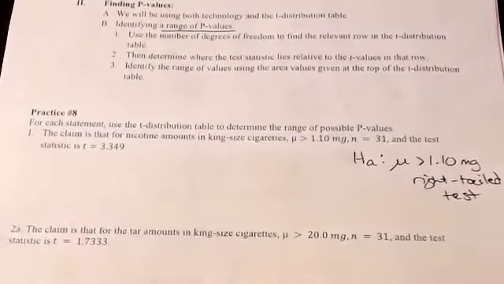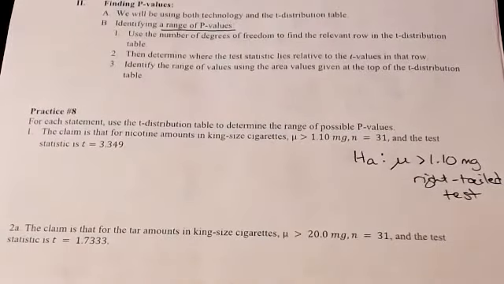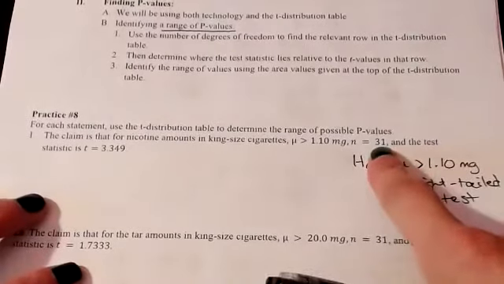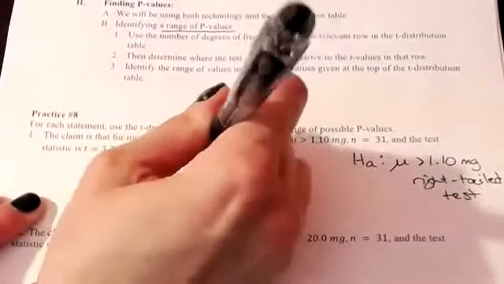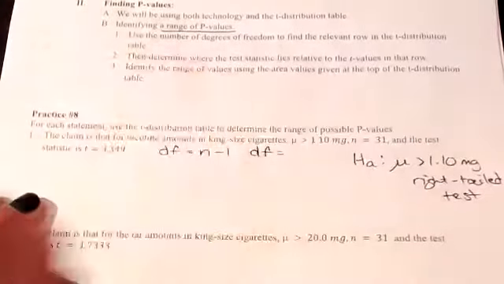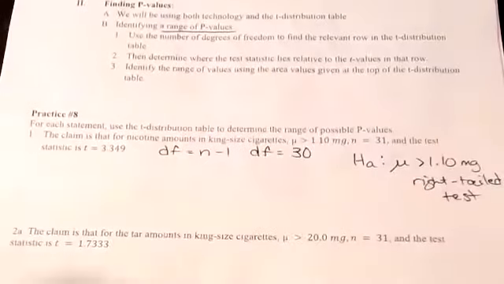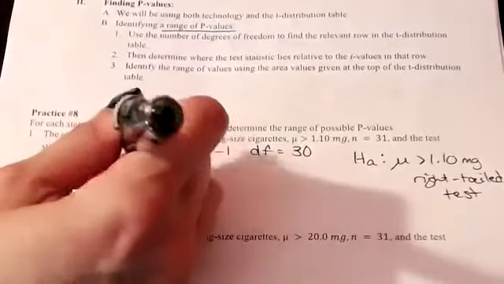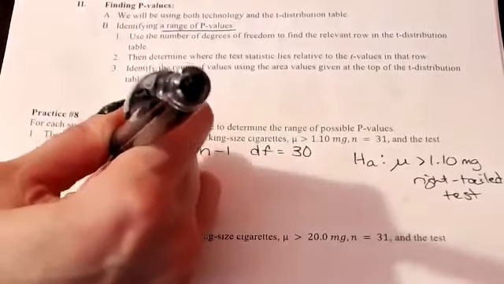I like breaking this kind of stuff down just so we have a visual in our minds. We see that if n is equal to 31, our degrees of freedom is always going to be one less. So our degrees of freedom is 31 minus 1, which is 30. And then also note here, we have our test statistic.